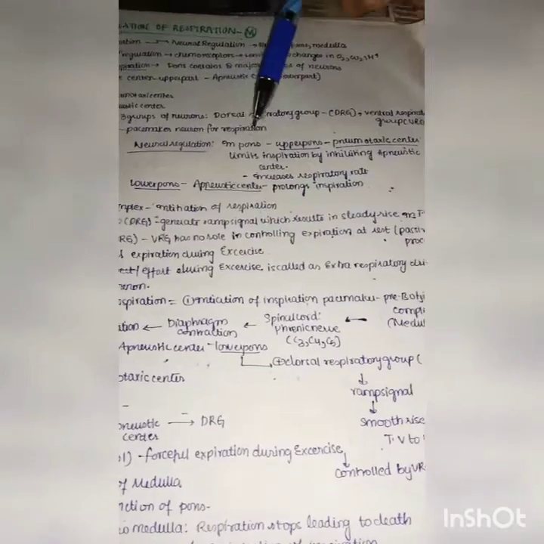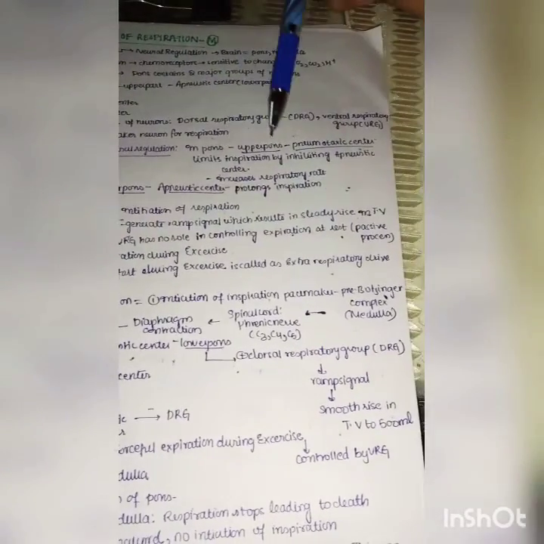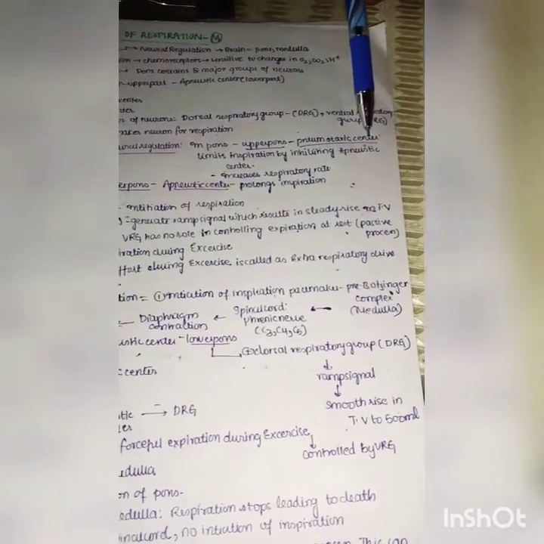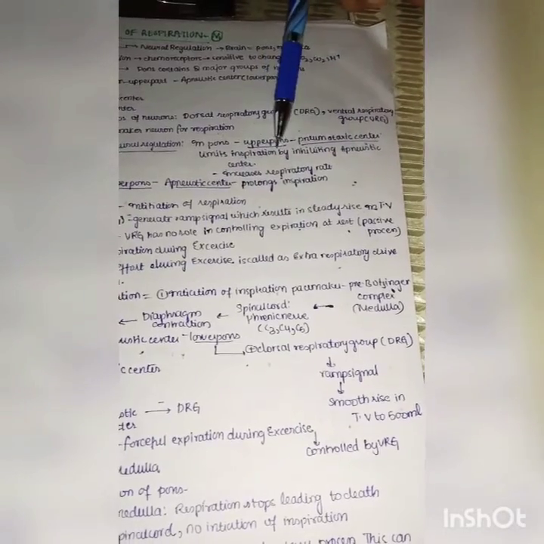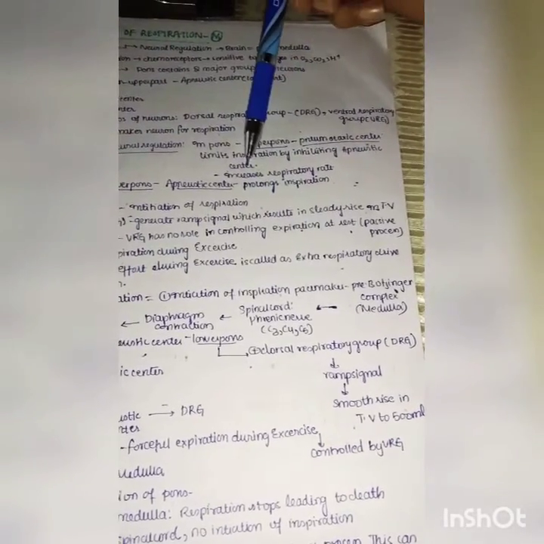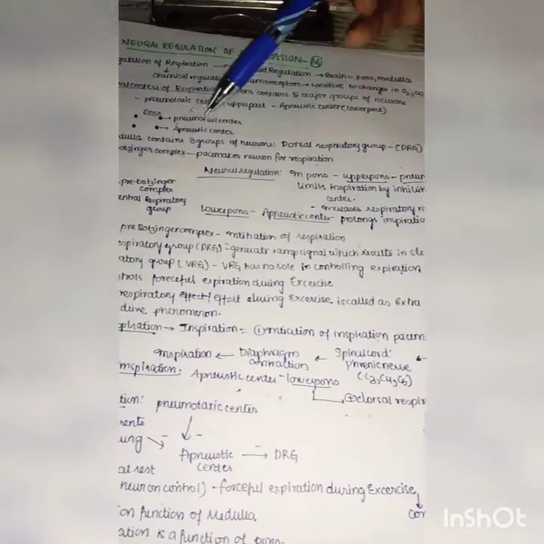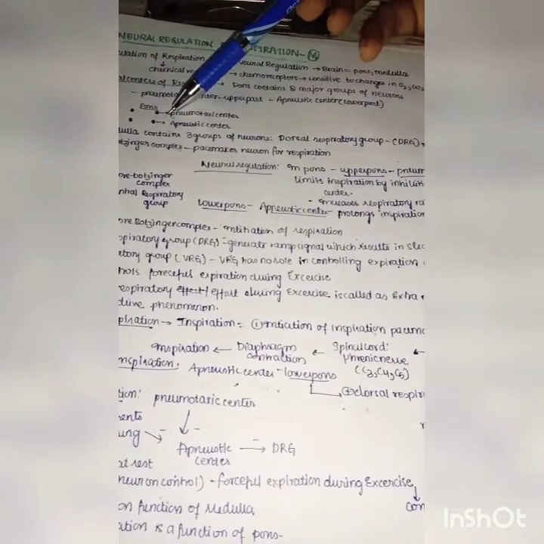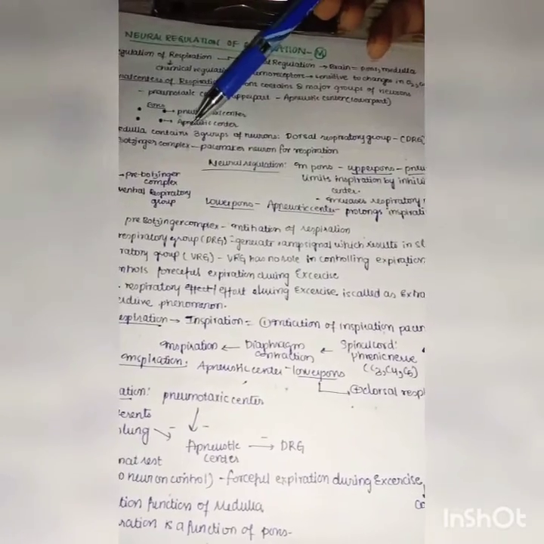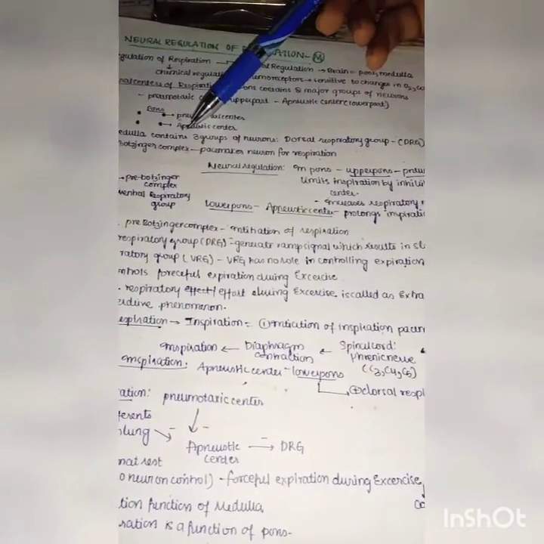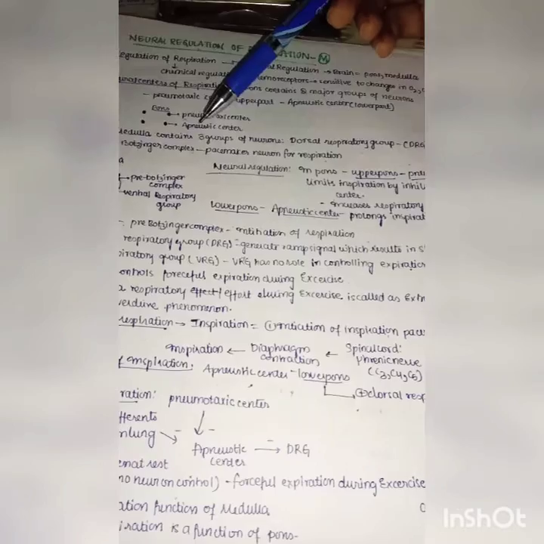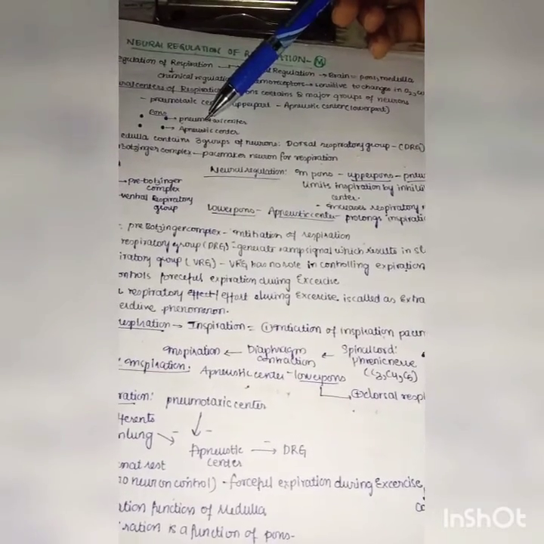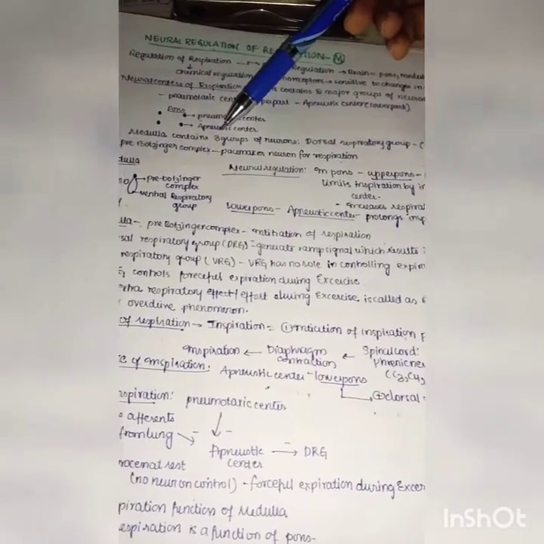Now let us see the function of each of these. For neural regulation, first let us start with the pons. In the upper pons, as we saw, there is the pneumotaxic center. It mainly limits inspiration by inhibiting the apneustic center. This pneumotaxic center, present in the upper side of the pons, has an inhibitory effect on inspiration by inhibiting the apneustic center. By this you can understand the apneustic center promotes inspiration. That's why the pneumotaxic center wants to limit inspiration, so it inhibits the apneustic center.